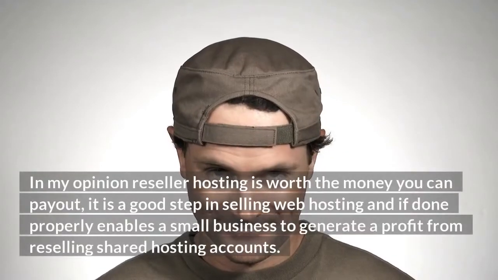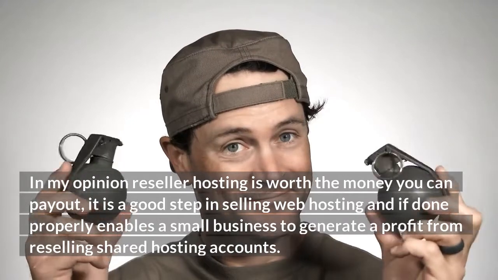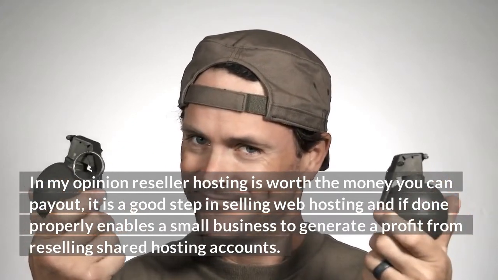In my opinion, reseller hosting is worth the money you can pay out. It is a good step in selling web hosting, and if done properly, enables a small business to generate a profit from reselling shared hosting accounts.